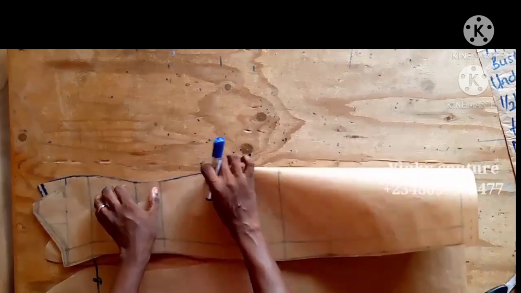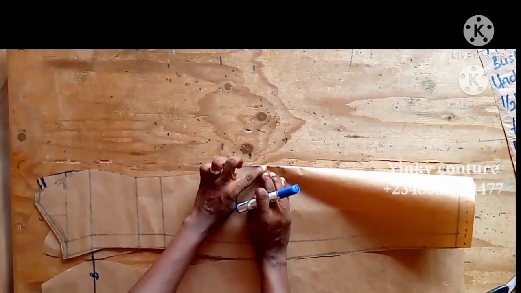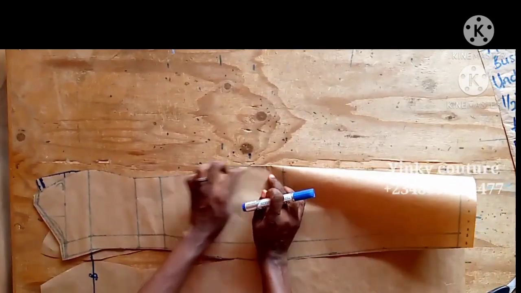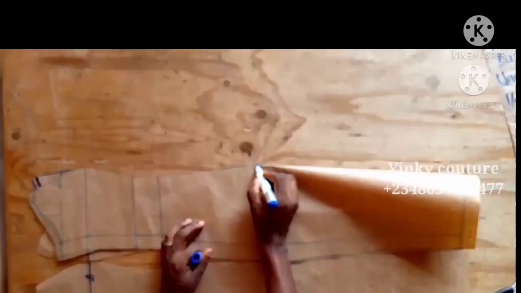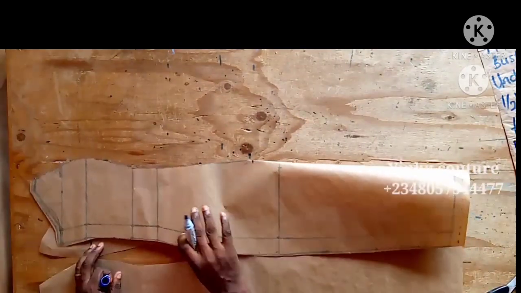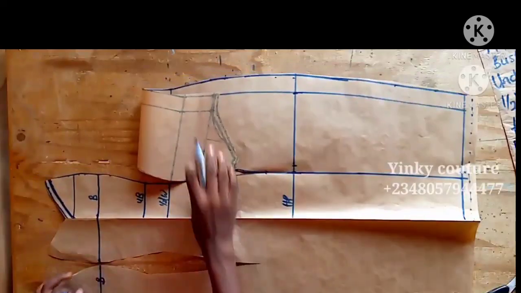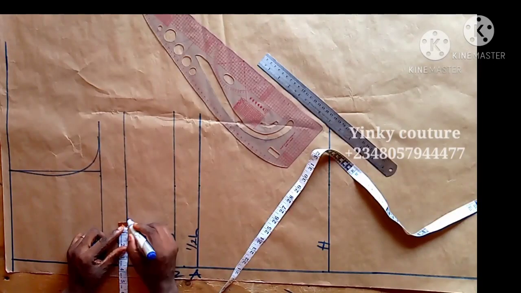I can end my sewing before the hip line, or I can slit it through to the hem line. Whichever way I want to do my sewing is allowed, and it will be nice. So I can end my sewing at this point, and I can still slit it through to the hem line and join it as a different panel dress. So this is the back panel.